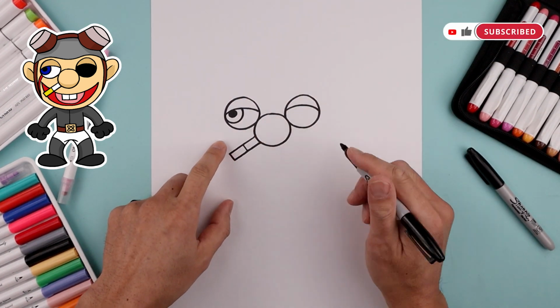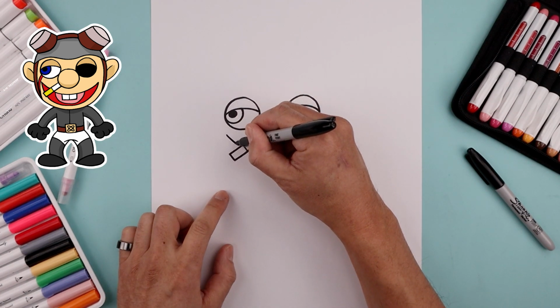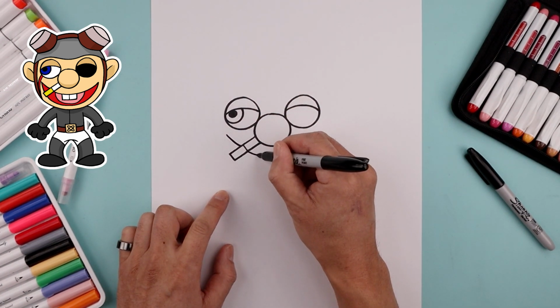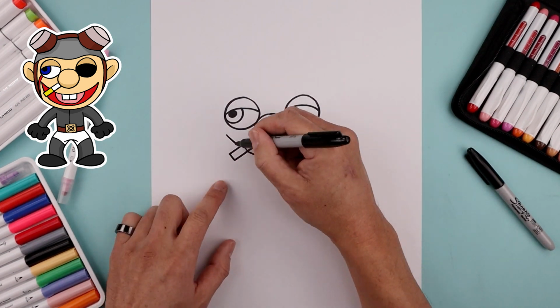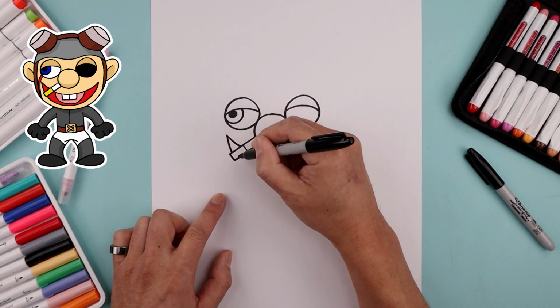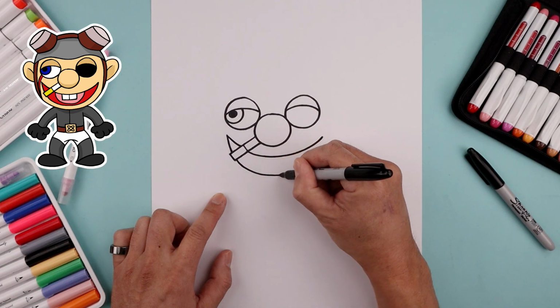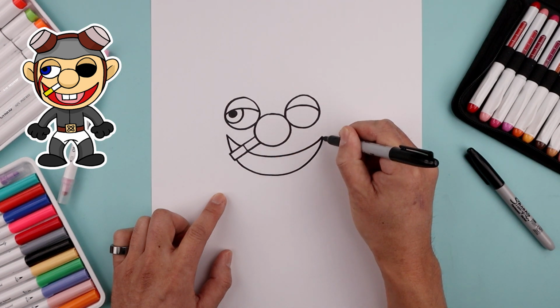Now let's draw the top edge of the mouth, starting on the left, curves down and in behind, continue down in the middle, and then back up on the right. Let's go back to the left side. We're going to open up the mouth, coming down, continue across the bottom, and then up.